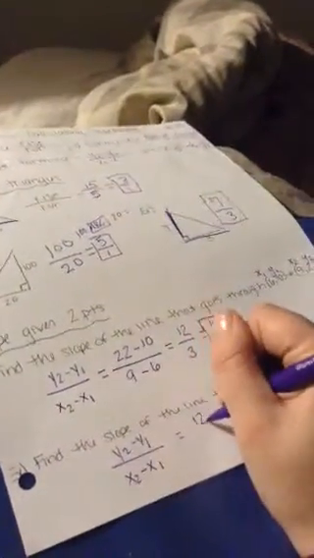So our y2 in this case is 12. So 12 minus y1, which is 6, all over x2, 14, minus our x1, 4. So all we're doing is plugging in the information, and then you just simplify.